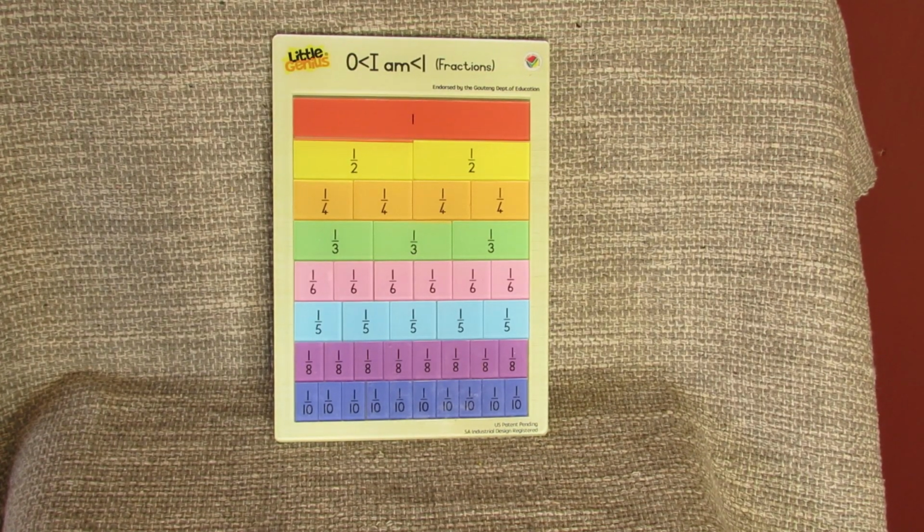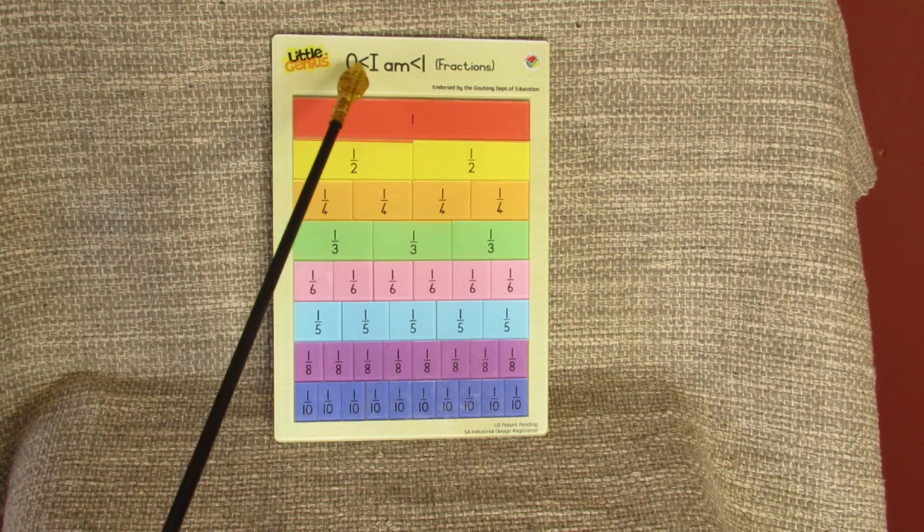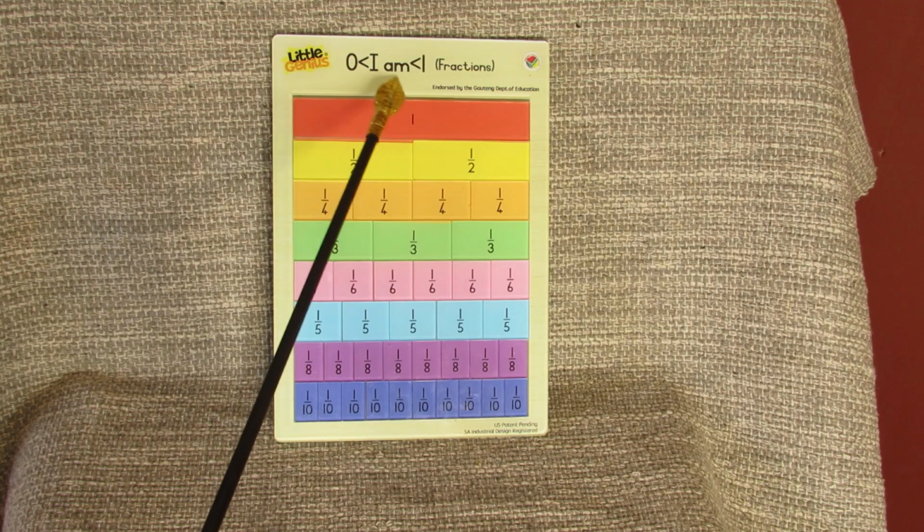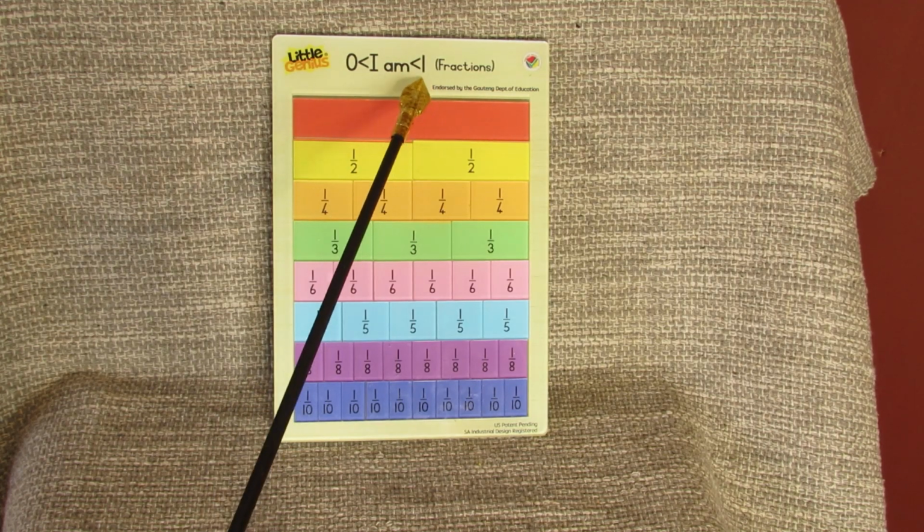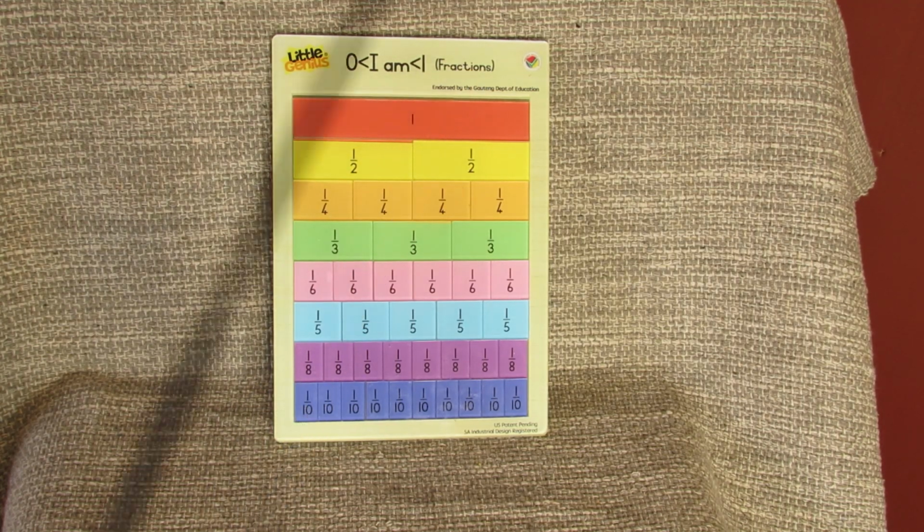Well, ladies and gentlemen, next I'm going to introduce you to the fractions puzzle. The title: "0 is smaller than I am, and I am smaller than 1." That means that I am a fraction.